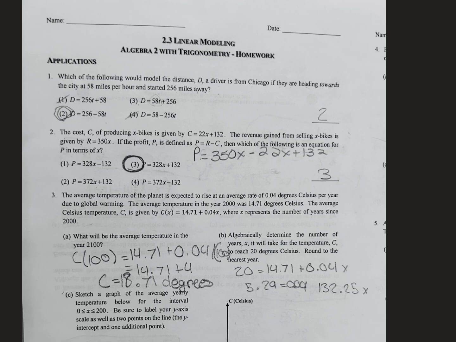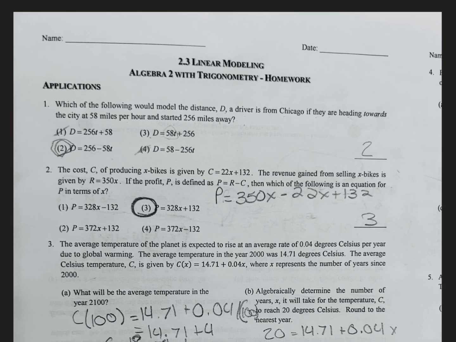Let's check these answers out. So I'll just run through them and check. Which of the following would model the distance D of a driver from Chicago if they left at 58 miles per hour and started 256 away? So that'd be, hey, I started 256 away and I'm adding on 58 per t.